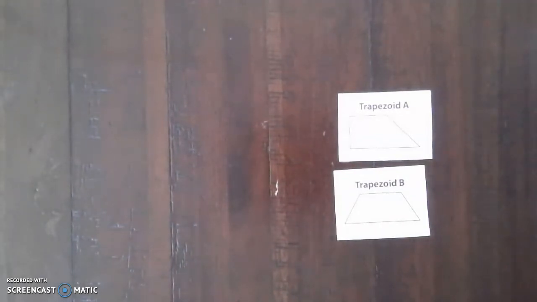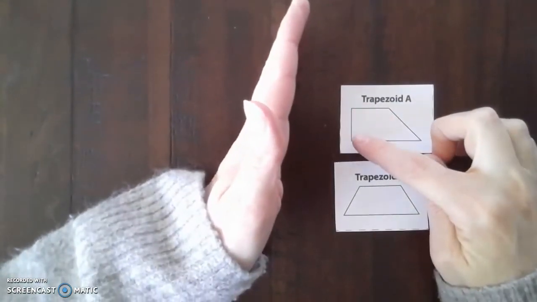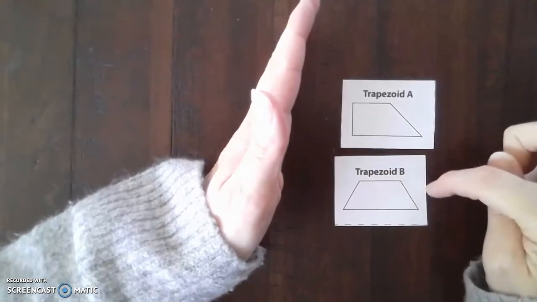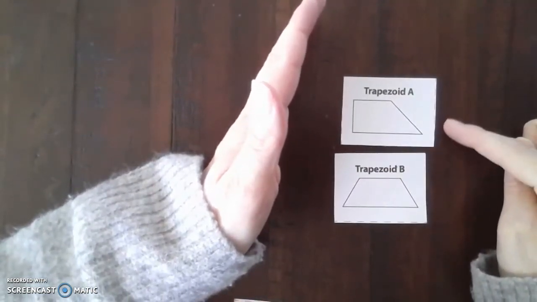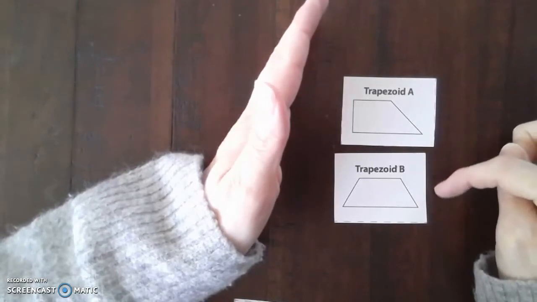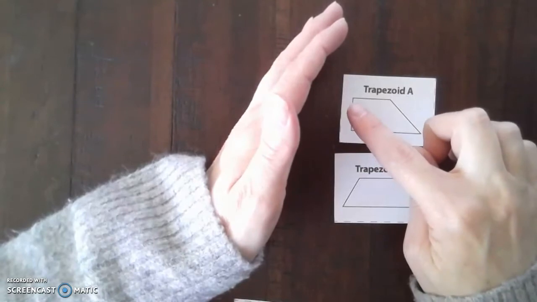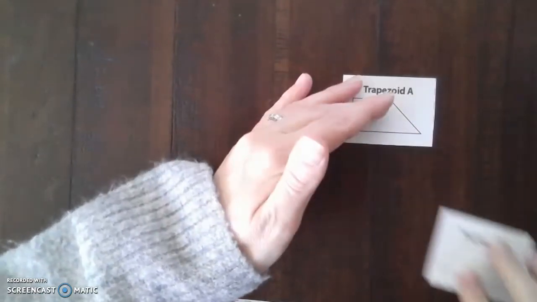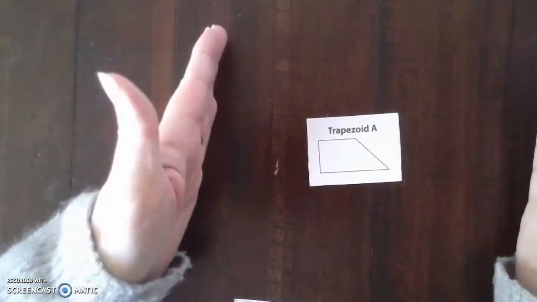Number 4. My quadrilateral has exactly 2 right angles. Okay, so one of these has 2 right angles, one doesn't. What shape has the 2 right angles? Right here and at the top. They both make an L. So, in my guess, my quadrilateral, the second one is trapezoid A.